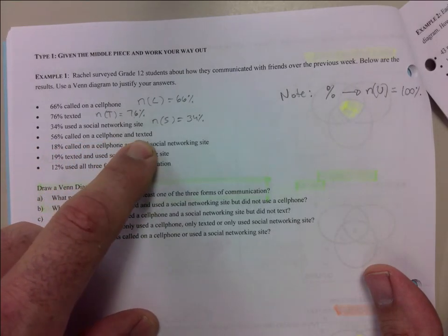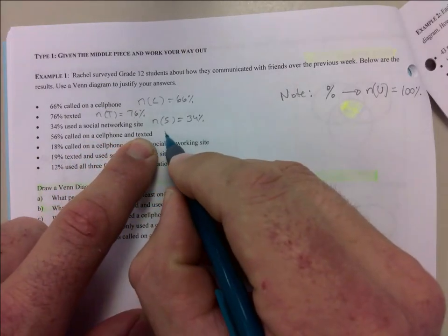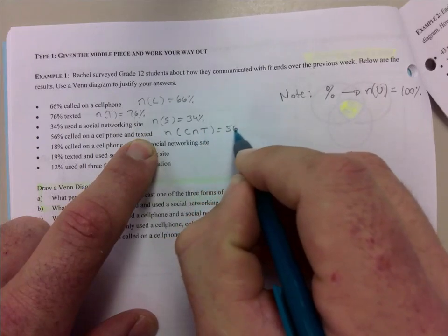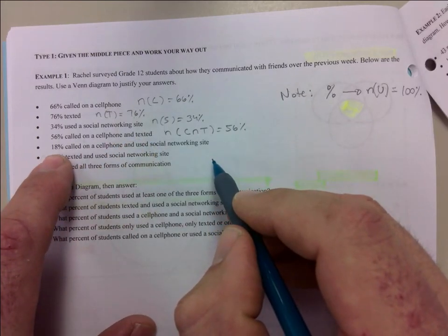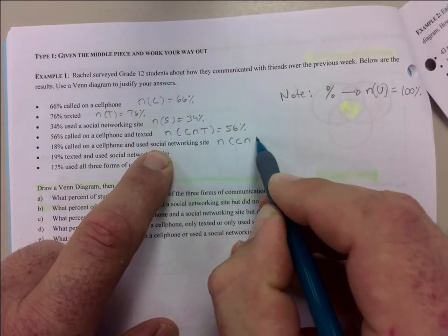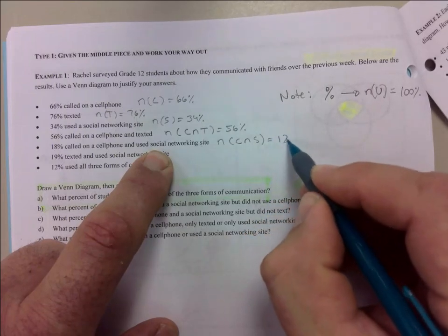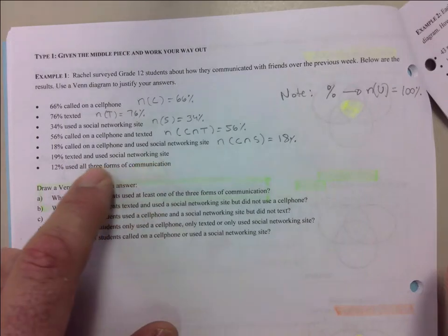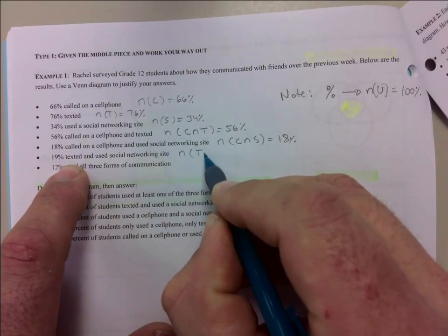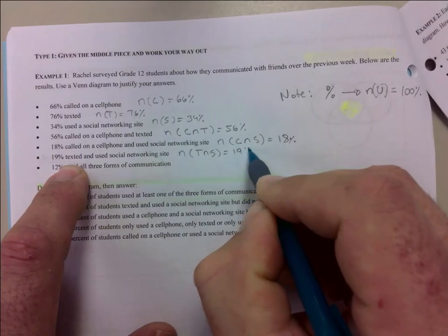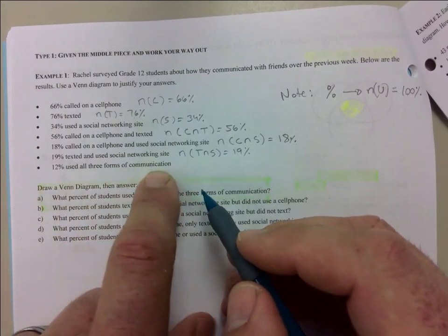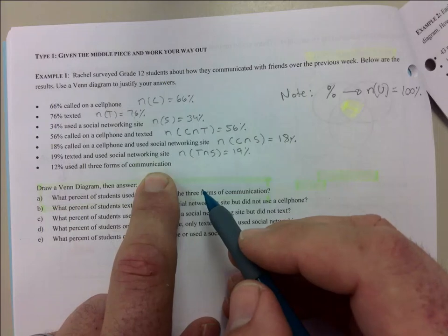56% called on a cell phone and texted, okay? So C and T is 56%. That's the intersection. 18% use cell phone and social networking sites. So cell phone and social networking, 18%. 19% texted and used a social networking site. So T and S is 19%. And 12% used all 3. What is this? That's the center. That's the heart. The one that used all 3 of them.